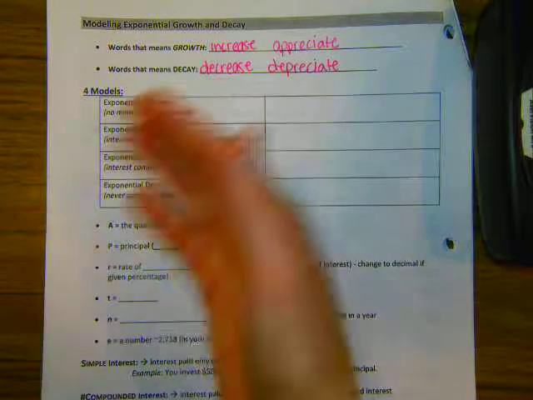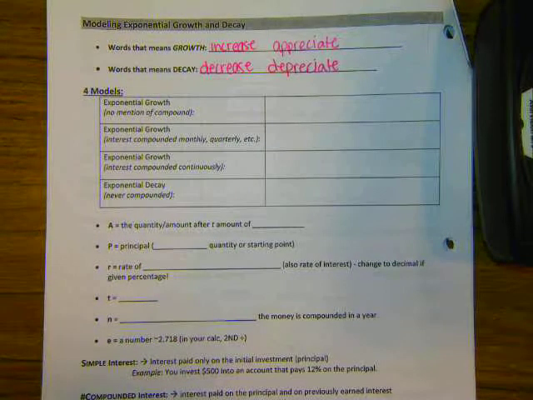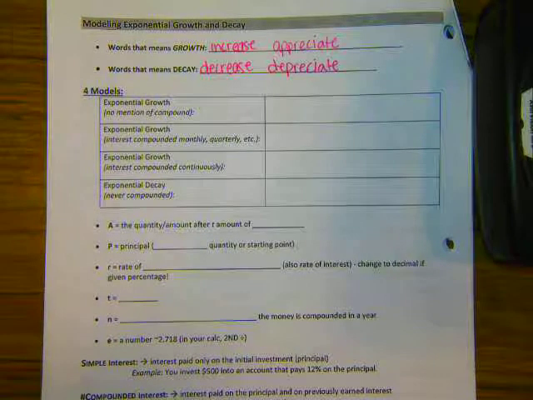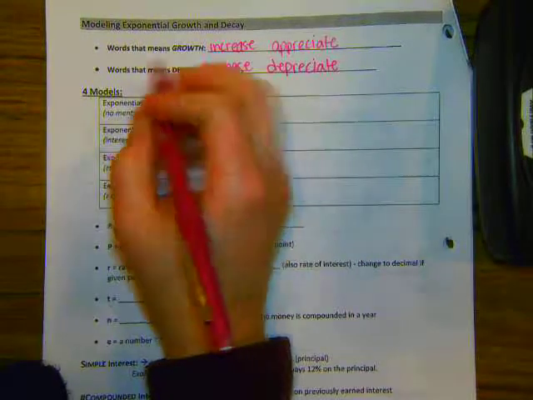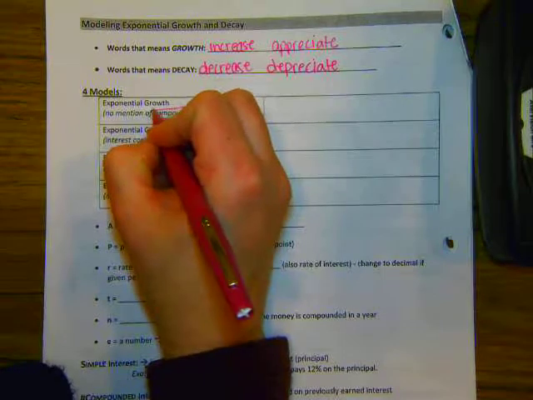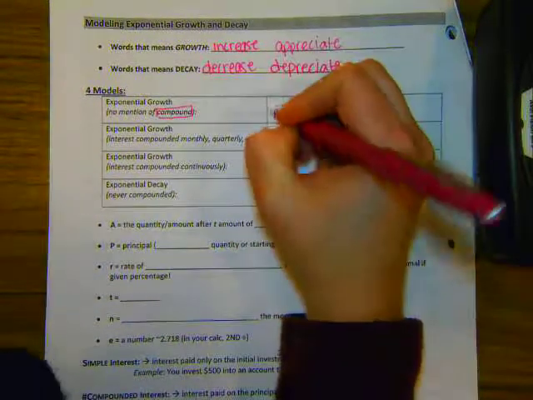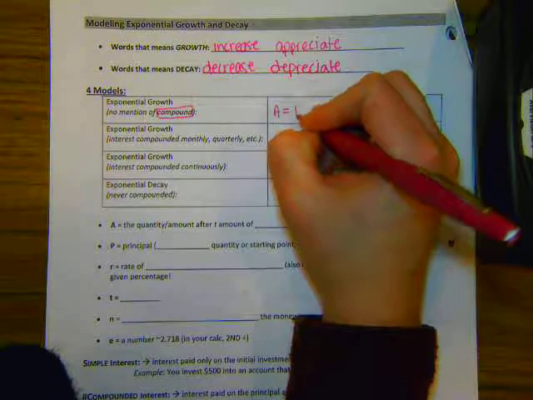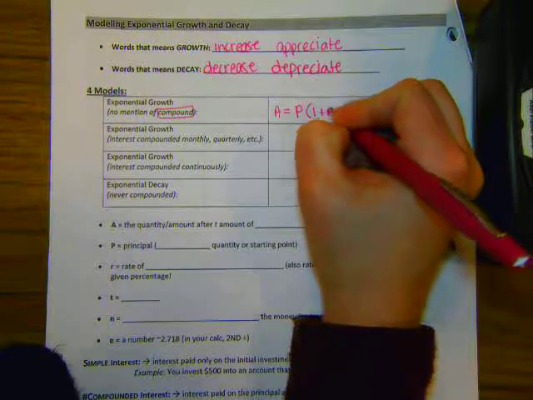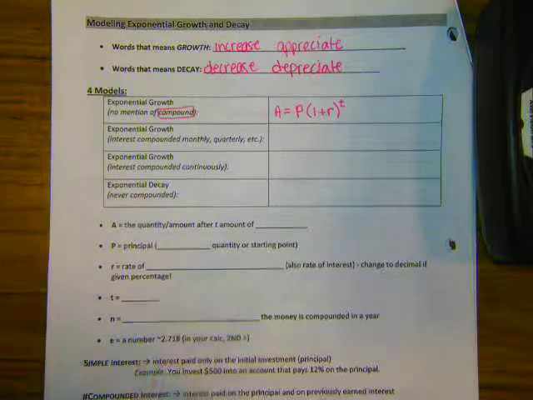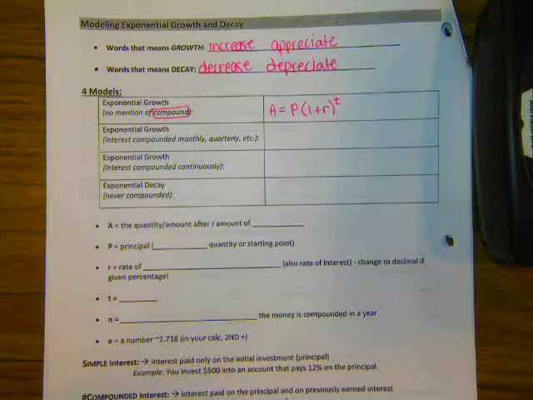Now, there are four main models. You did these in Algebra 1, so we're just going to review them. Just exponential growth without the word compound in it. So if it's just plain, this grows at a rate of 3%, you're going to use this formula. Looks like that. We'll talk about what the pieces mean.